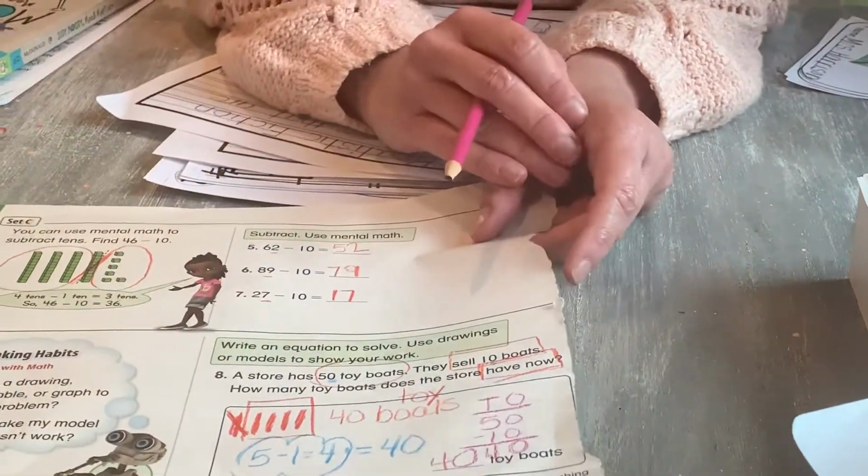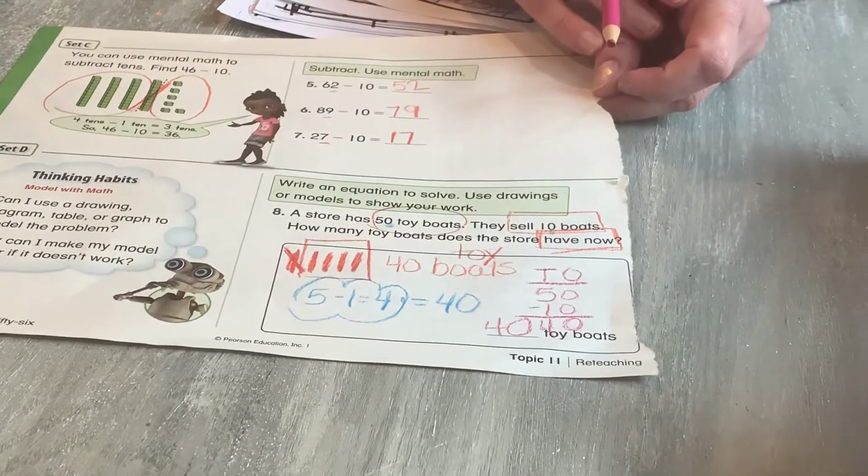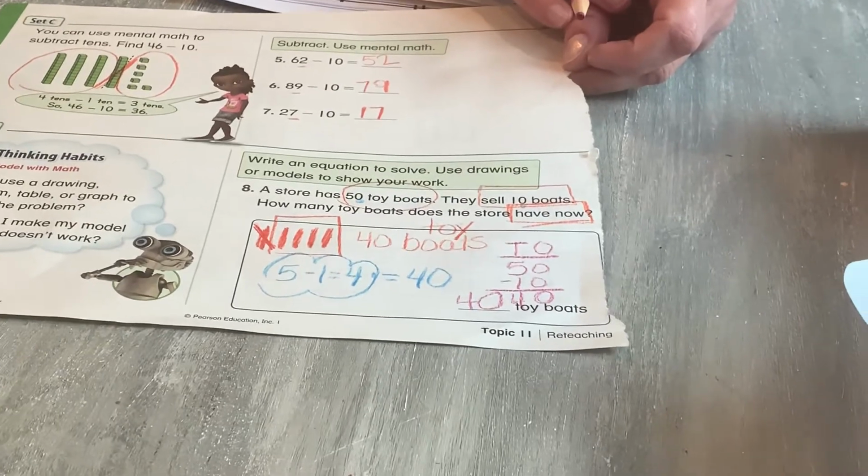So do this over again if you were confused, or if you need to ask mom or dad to make another practice sample up for you. You can do that too. And then tomorrow we'll take the Show What You Know math test together.